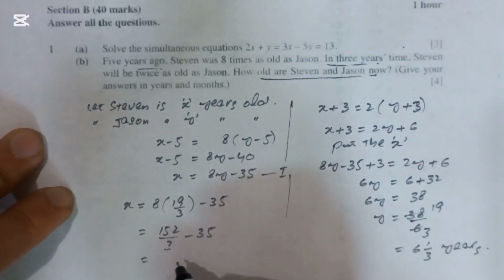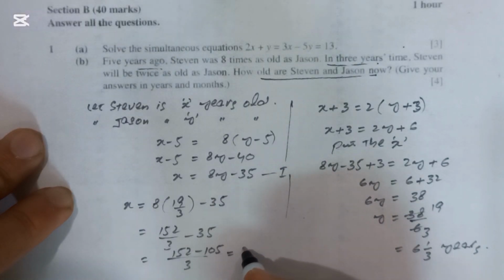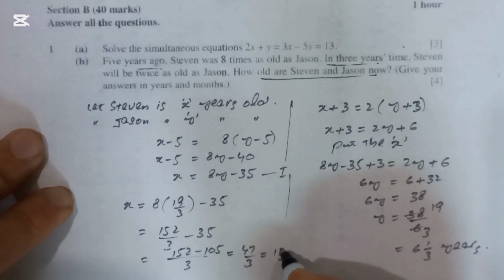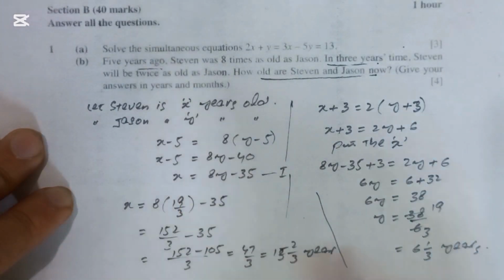Take the LCM. LCM will be 3. 152 minus 3 5s are 15, 1 and 10. So 52, so 47 by 3. And after dividing, 3 1s are, 3 2s are, 3 1s are, 1 will be carried, 17, 3 5s are 15, whole number 2 by 3. So this is the age of Stephen and this is the age of Jason.